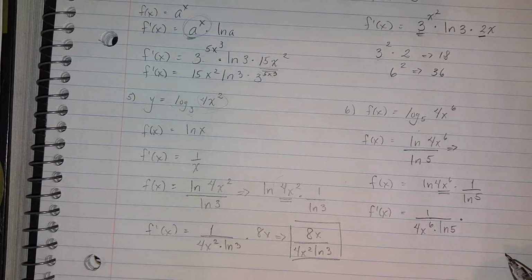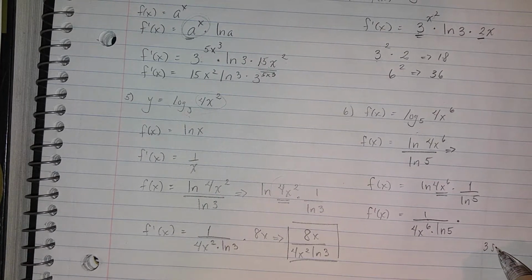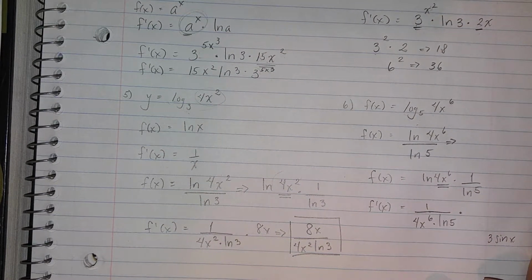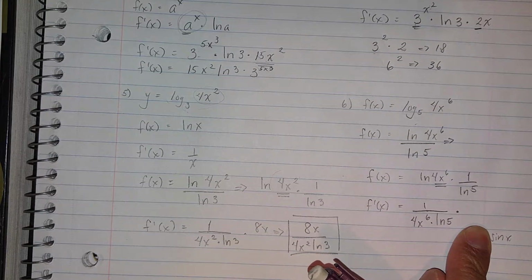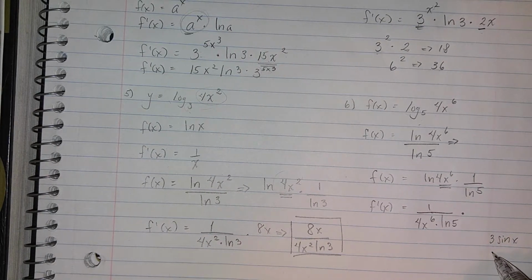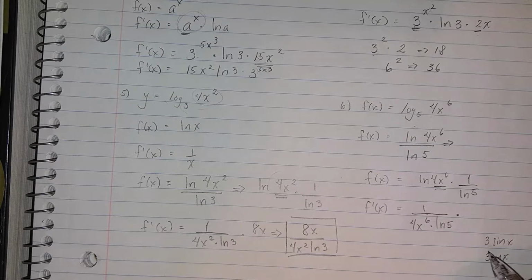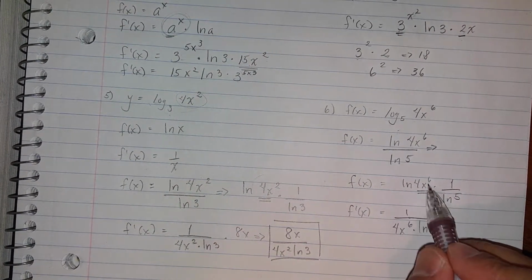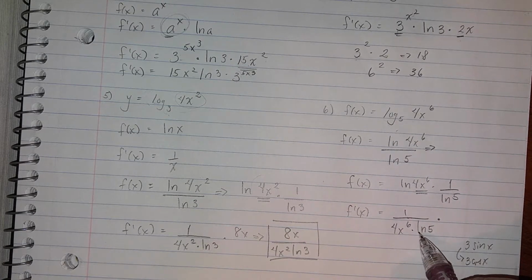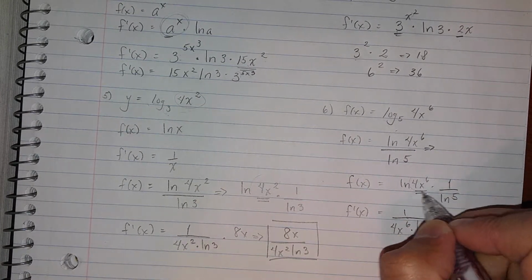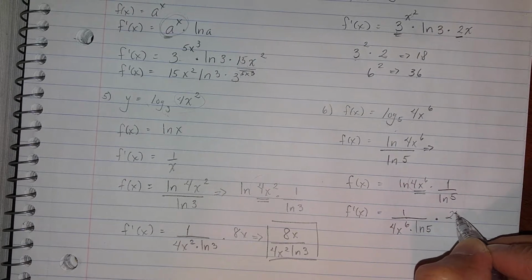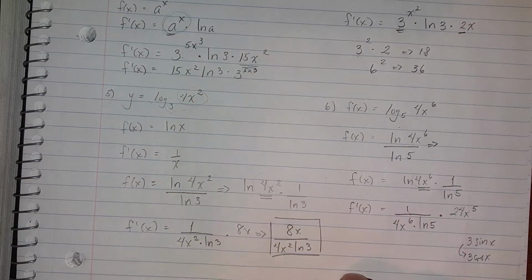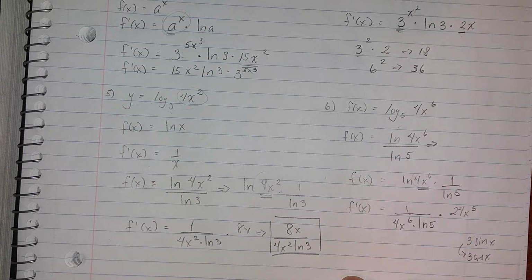Think about it this way. For example, I tell my students, what's the derivative of 3 sine of x? Just cover up the 3. What's the derivative of sine? Cosine. And the 3 is just a multiplier, so it's 3 cosine of x. Same difference here. So 1 over 4x to the 6th times 1 over ln of 5. But now take the derivative of the inside, so that's going to give you 24x to the power of 5. So those are a few examples of taking derivatives of exponentials.